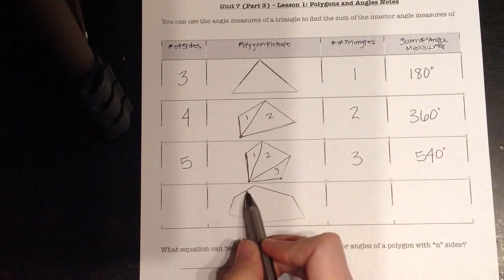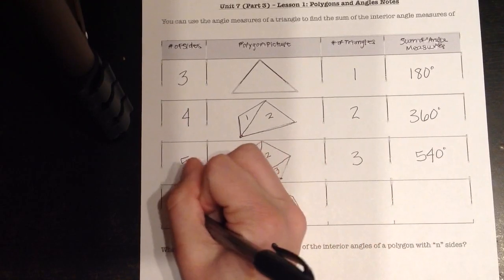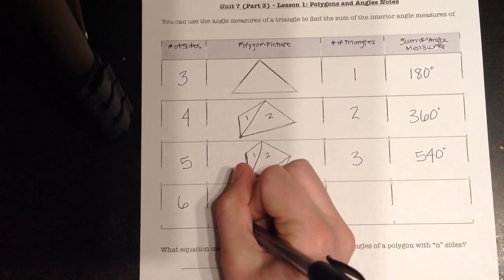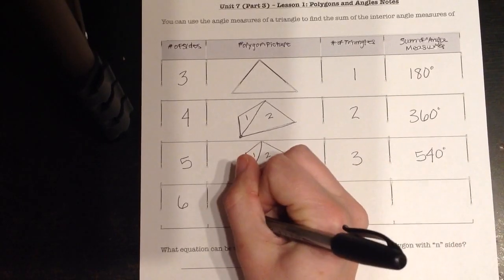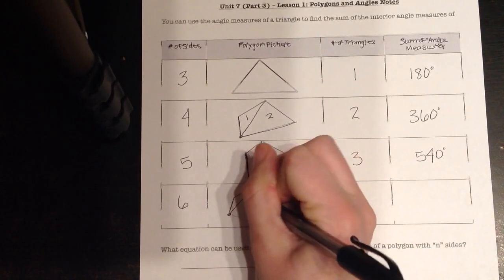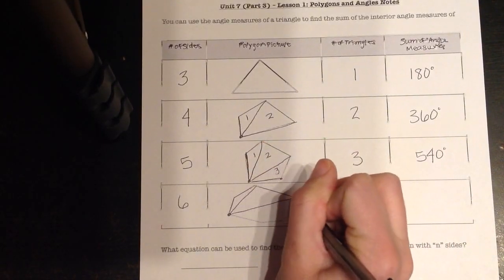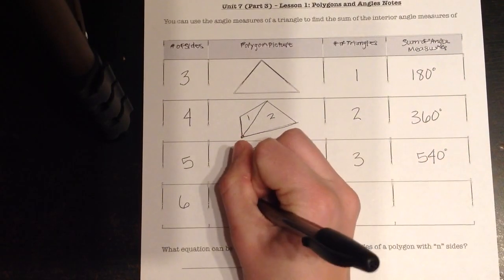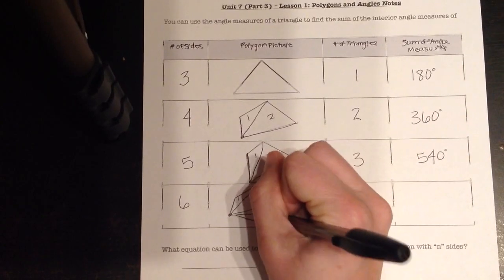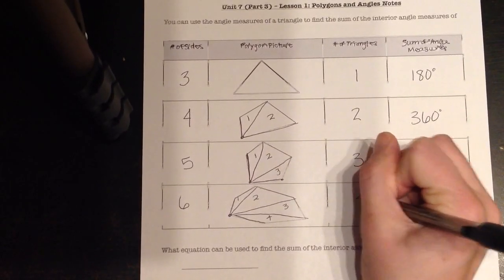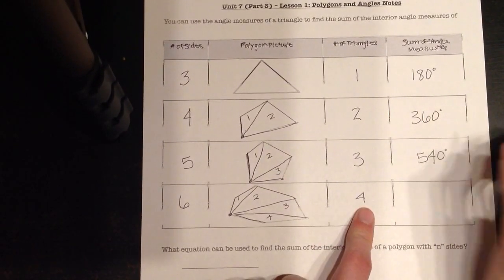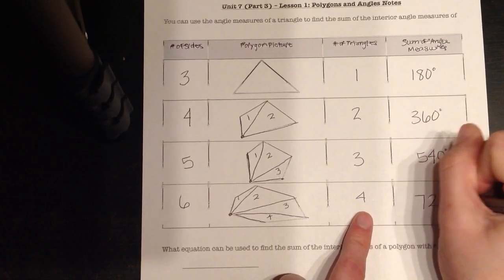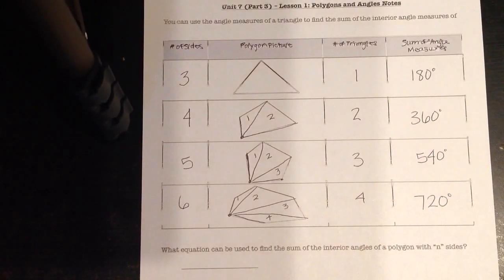And then here we've got 1, 2, 3, 4, 5, 6, a hexagon. I'm going to start at one of my vertices and connect. Exterior, inside, inside, inside, exterior. We have 1, 2, 3, 4 triangles, which if one triangle is 180, four triangles are 720 degrees.